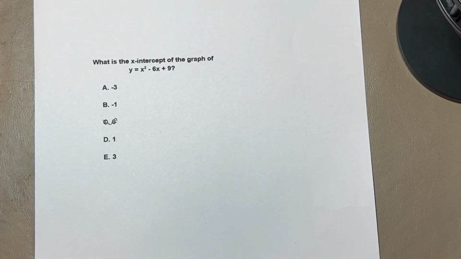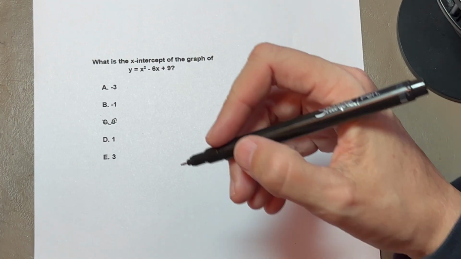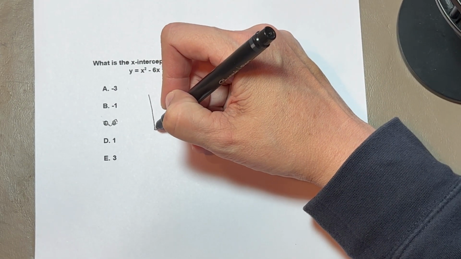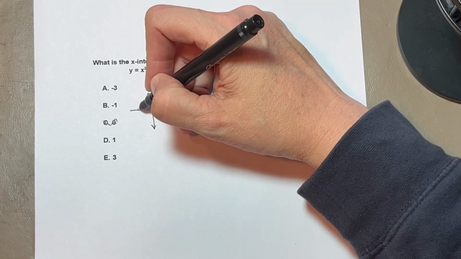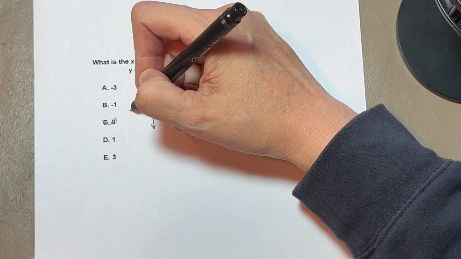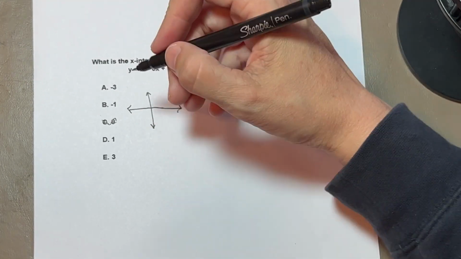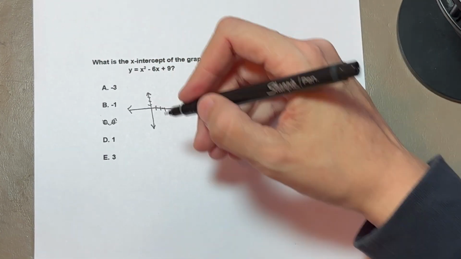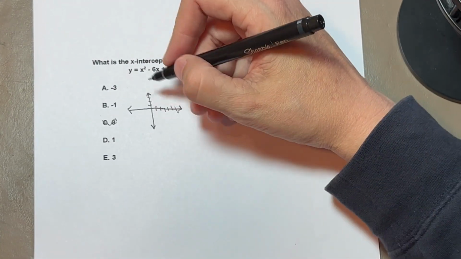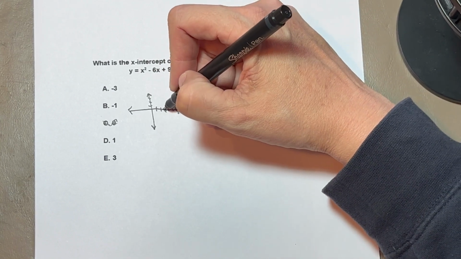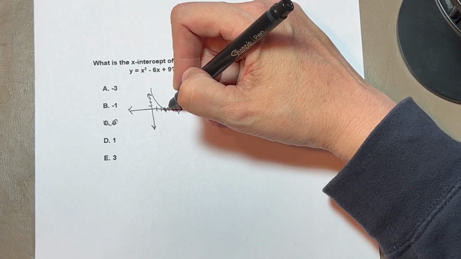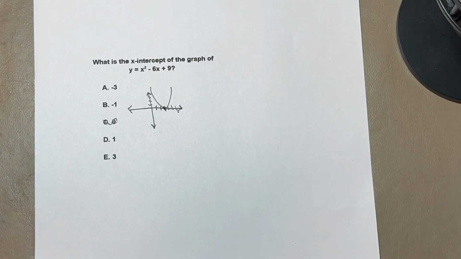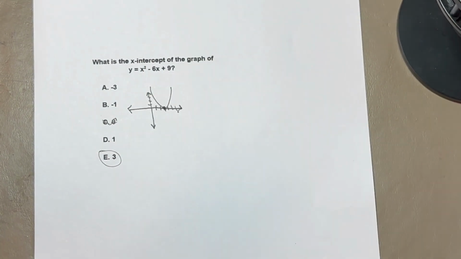Next, the y-intercept is where the graph crosses the y-axis. The x-intercept is where the graph crosses the x-axis. So why not just take out your graphing calculator, which you can use on this exam. There's certain ones you can use, so look it up. Make sure you know how to graph on a calculator. Put the equation in. And if you do that, you're going to see that this graph is going to sit on the x-axis at 3. It's what they call a double root. It's going to look like that. So you've already got your answer.